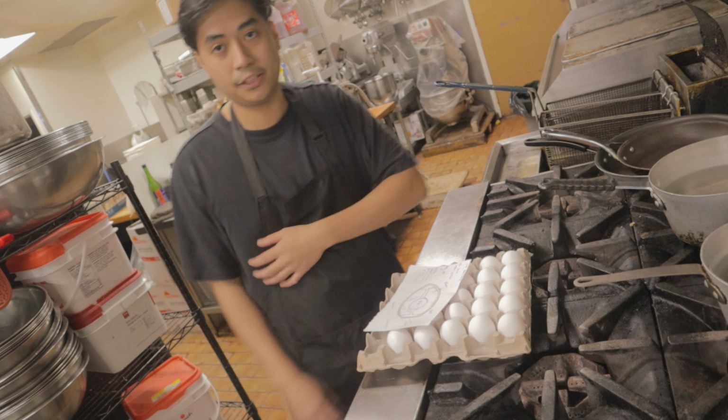Wow, that was perfect though. That's what you want for the soft boiled eggs. It should look like this: inside is runny, but the outside is cooked. There you go. This one is a medium one. You see how the yolk is forming? This is the soft boiled egg.